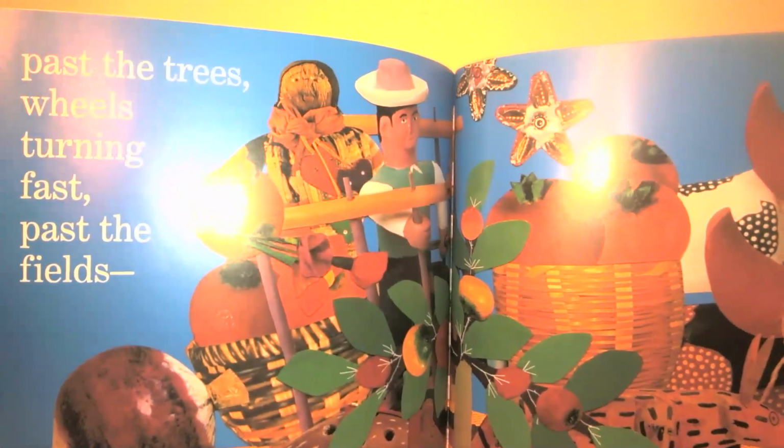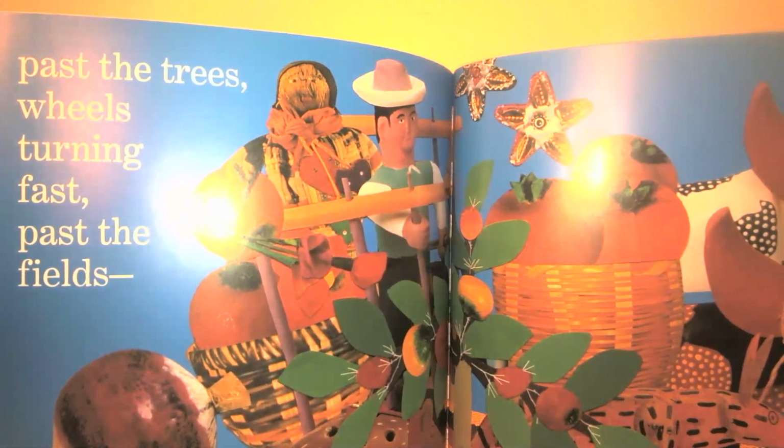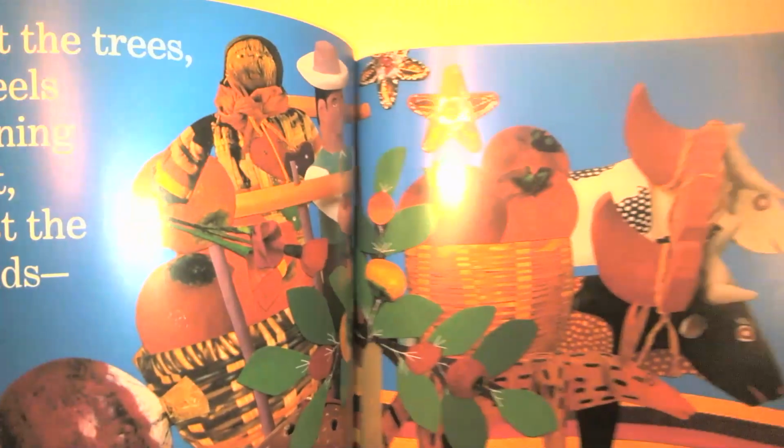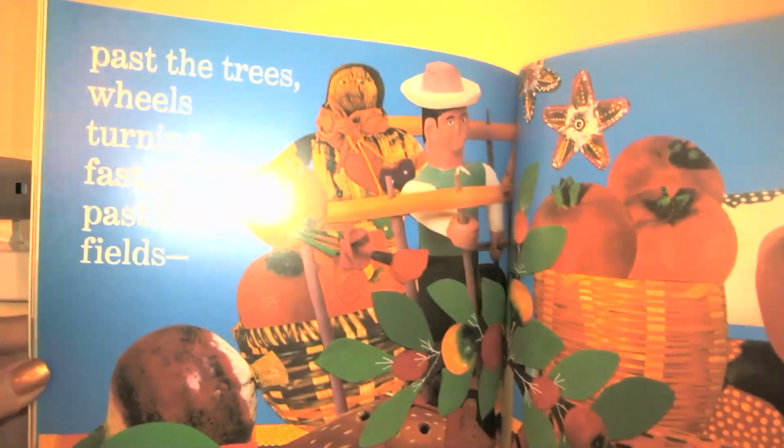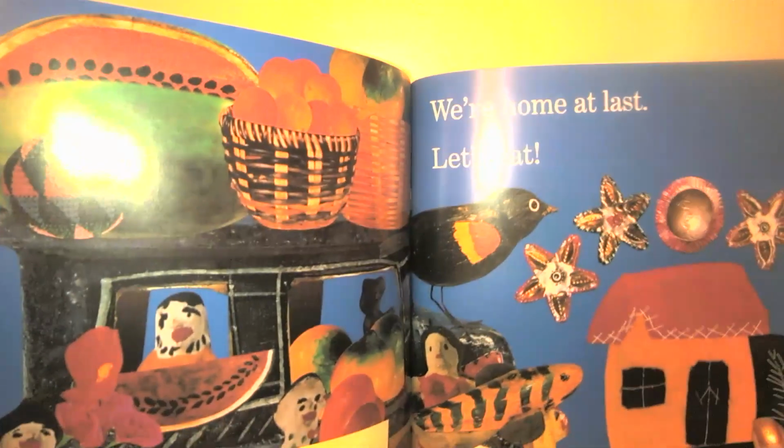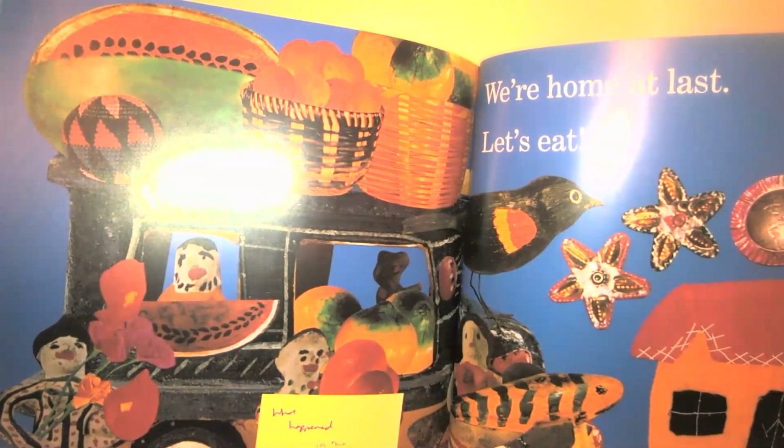Past the trees, wheels turning fast, past the fields. We're home at last. Let's eat.